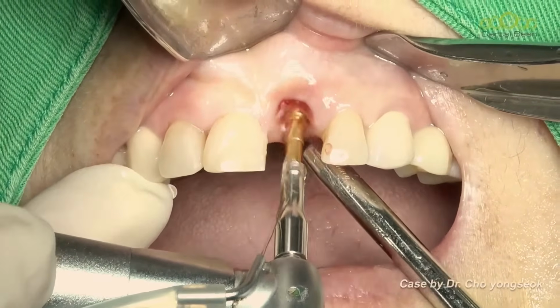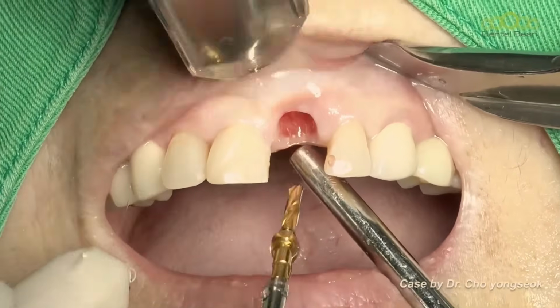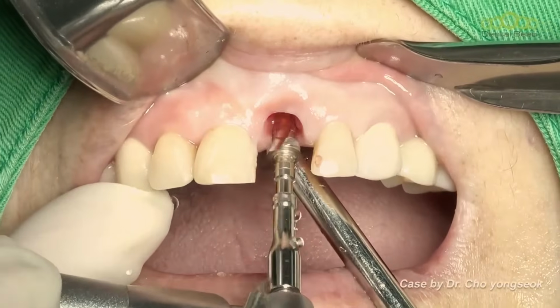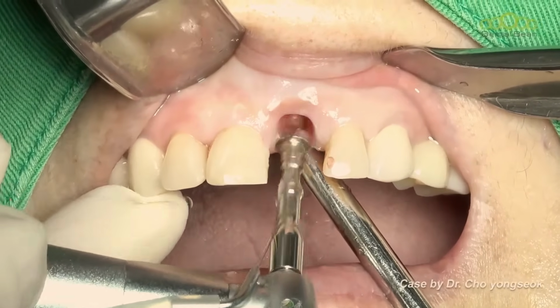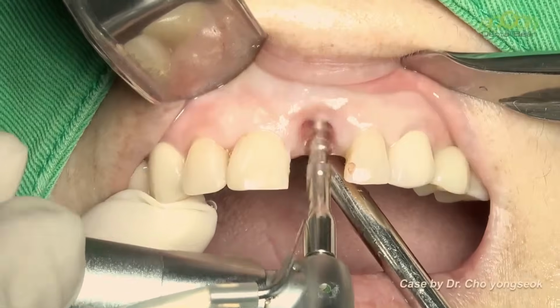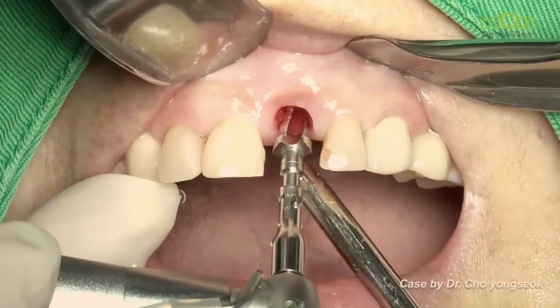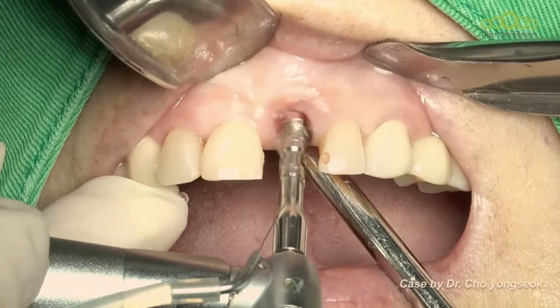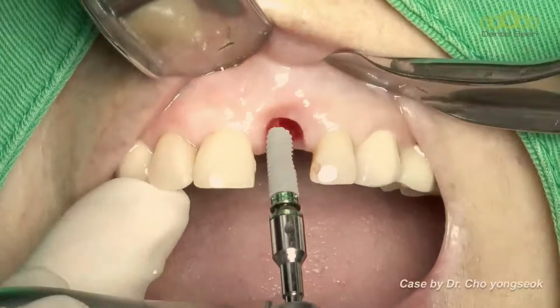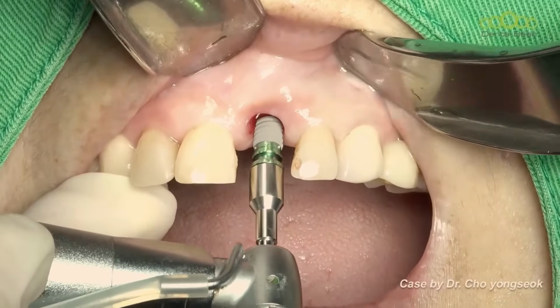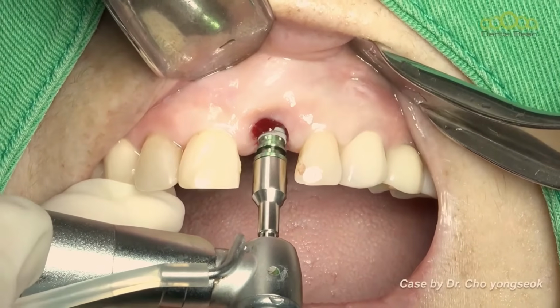One more point is that please always use a drill extension when you prepare the osteotomy in the anterior maxilla to avoid interference with adjacent teeth and maintain the path well. Better to use the extension always. At the finish, place the implant.